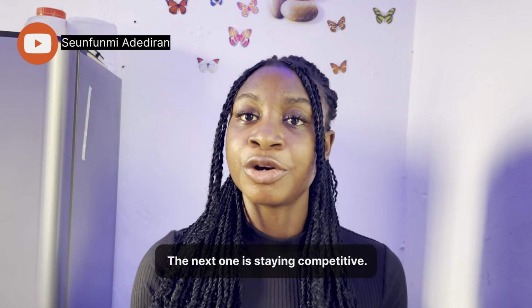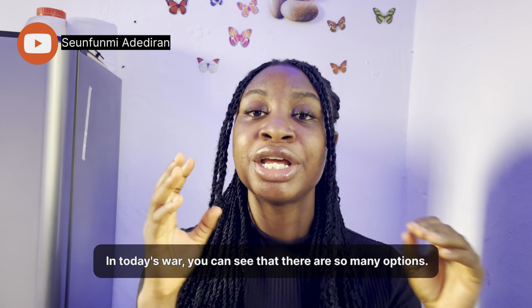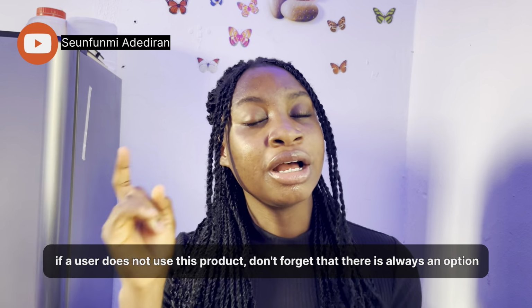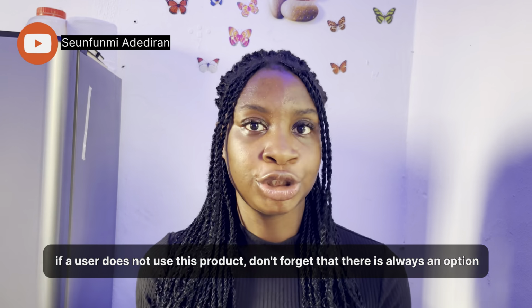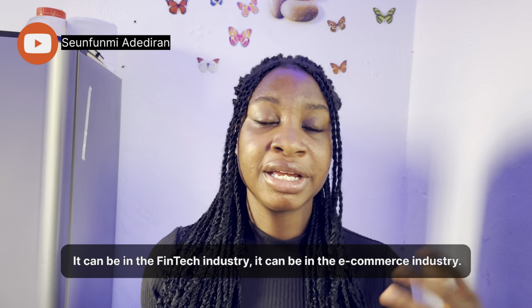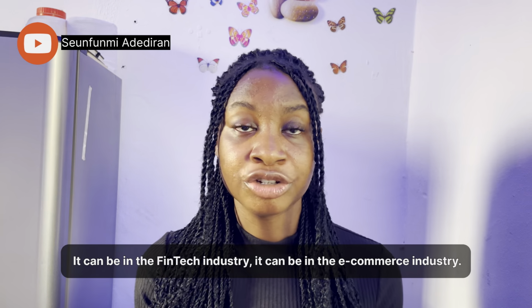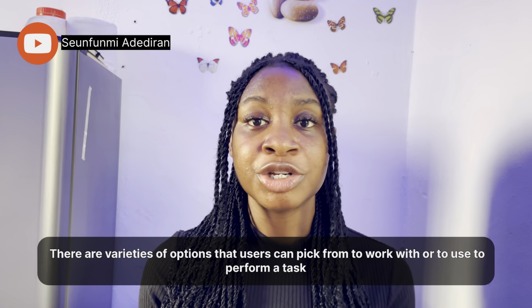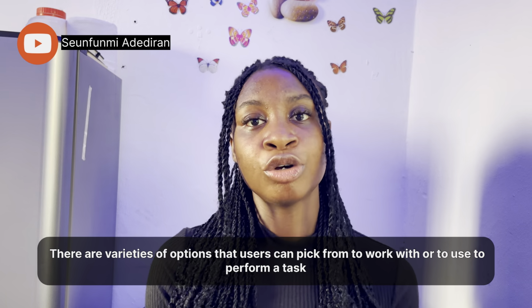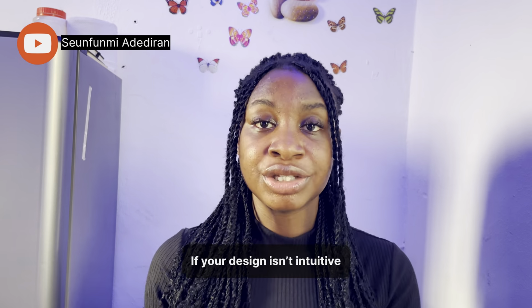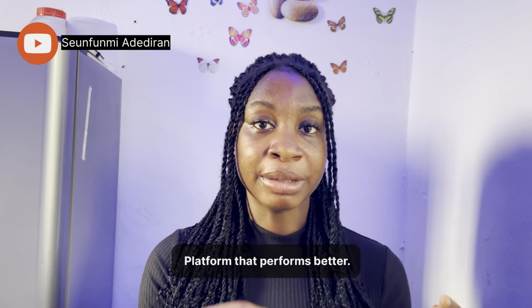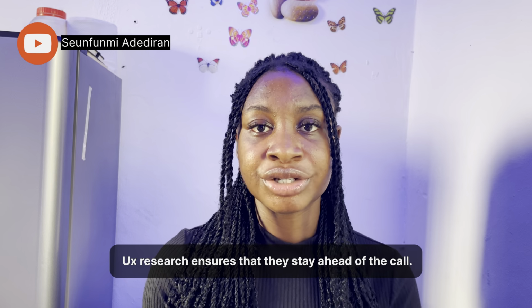The next one is staying competitive. In today's world, there are so many options. If a user doesn't use your product, don't forget that there's always another option they can use. It can be in the fintech industry, it can be in the e-commerce industry. There are varieties of options users can pick from to perform a task. If your design isn't intuitive, they will move on and use a platform that performs better. UX research ensures you stay ahead of the curve.